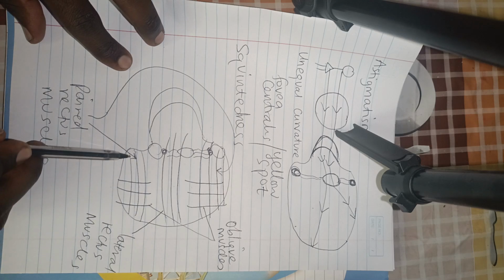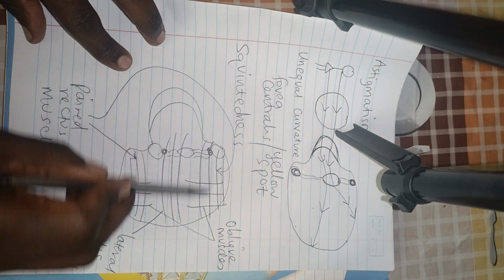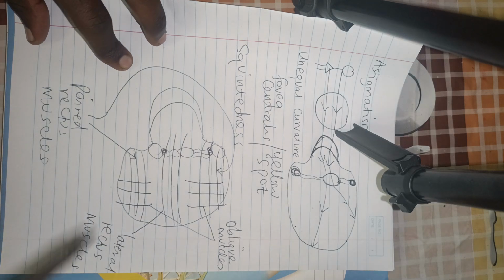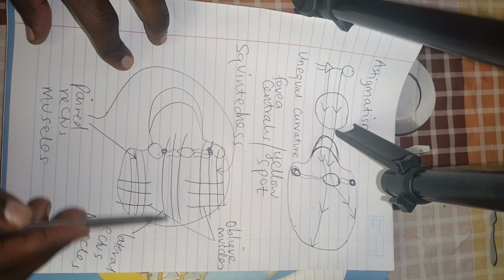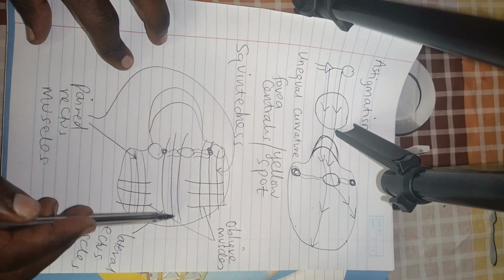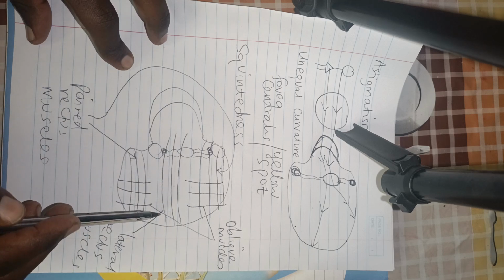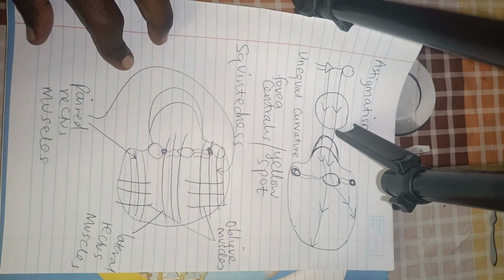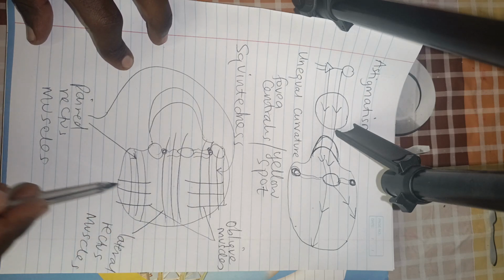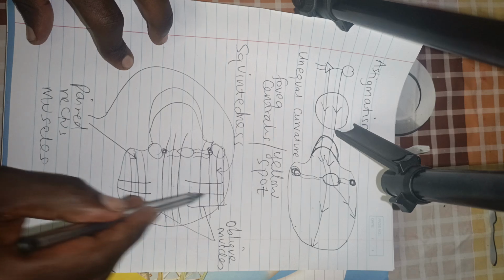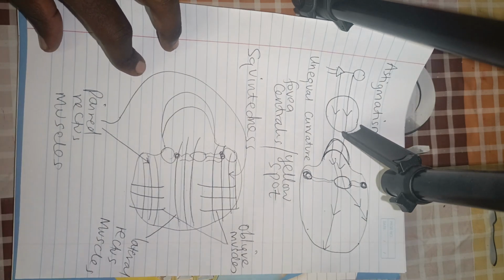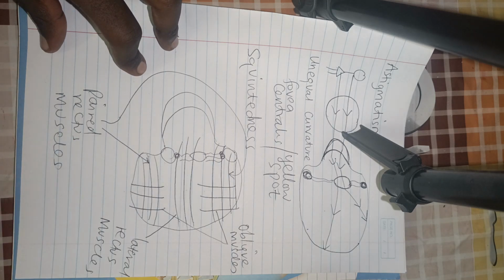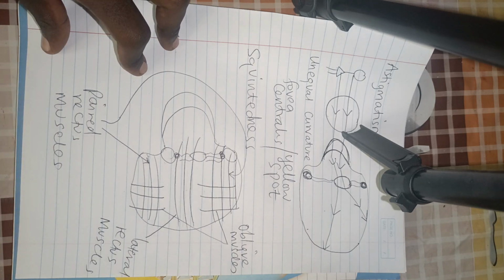These muscles and these muscles are called the paired rectus muscles. These muscles in the middle are called the lateral rectus muscles. And these moving up and down are called oblique muscles. I'll mention the functions of these muscles first before I correlate that to the condition that this person may be suffering from.